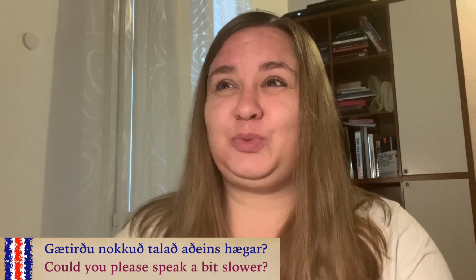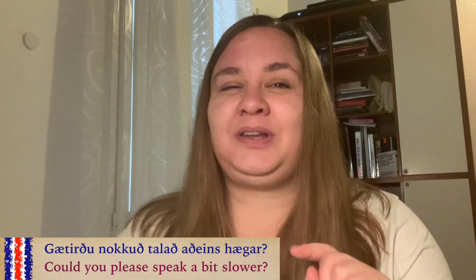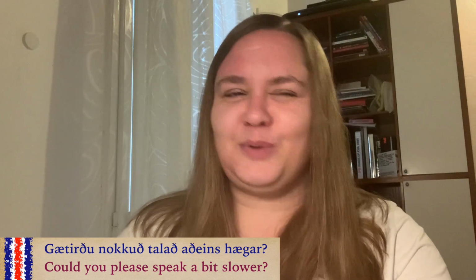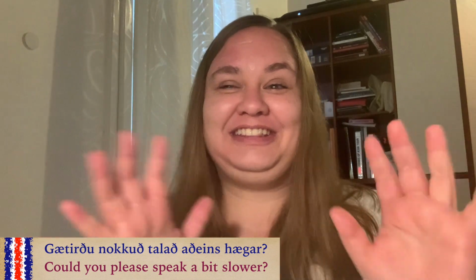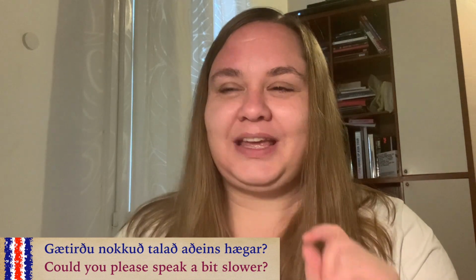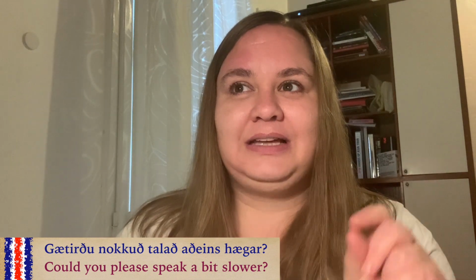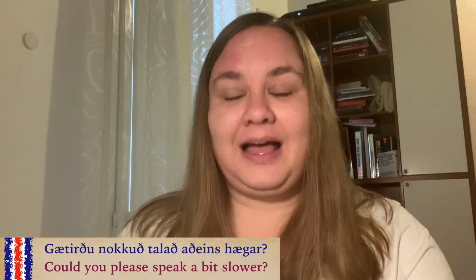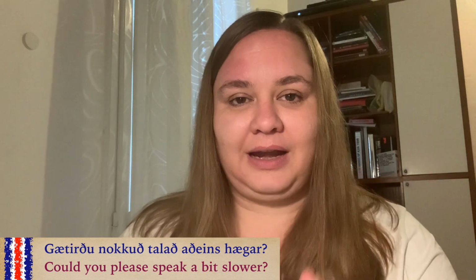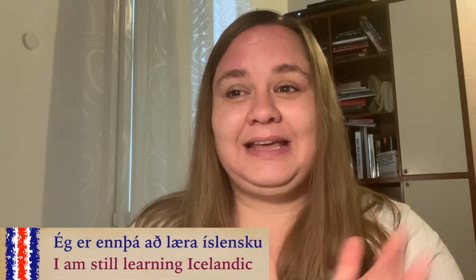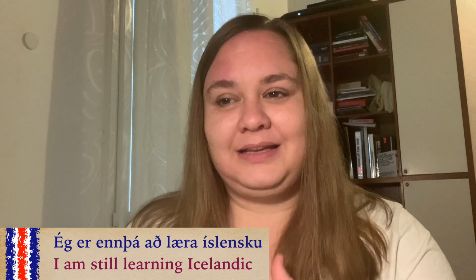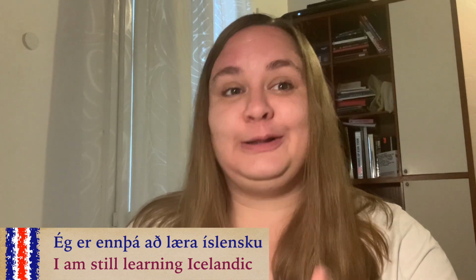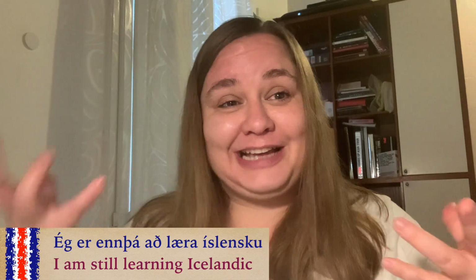And the nokkuð is important because I talked about this in previous lesson, but if you put nokkuð there, it automatically becomes more polite. So gætirðu, and it makes your Icelandic more native and nice. So use the nokkuð. Say, gætirðu nokkuð talað aðeins hægar? And then you can add, ég ennþá að læra íslensku. So I'm still learning Icelandic. So I'm in the process of learning Icelandic. So could you please speak a bit slower?